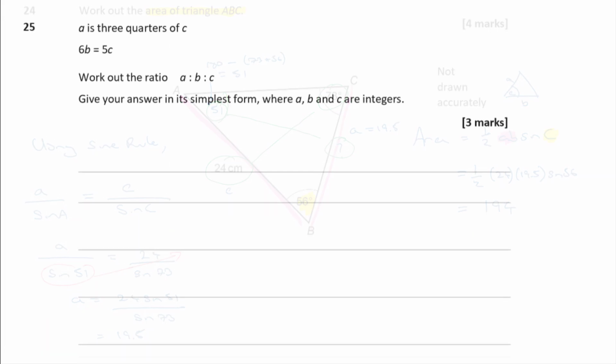194 what? Question 25. A is 3/4 of C, and we know that 6b is equal to 5c. Work out the ratio of A to B to C. Give your answer in its simplest form where A, B and C are all integers. So A is 3/4 of C. So how am I going to write that down as a formula? A is 3/4 of C.